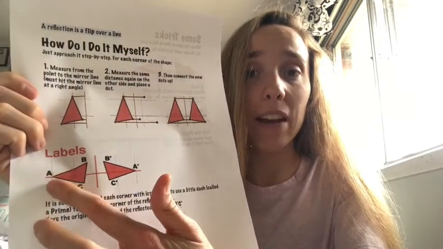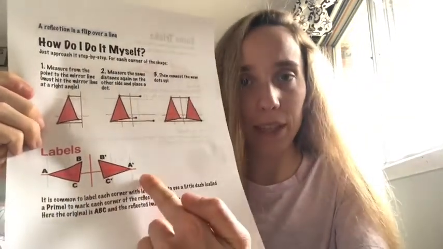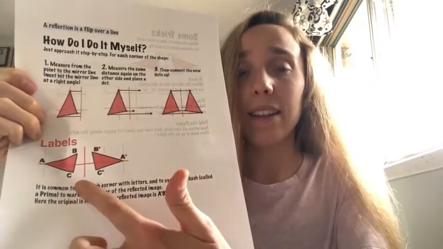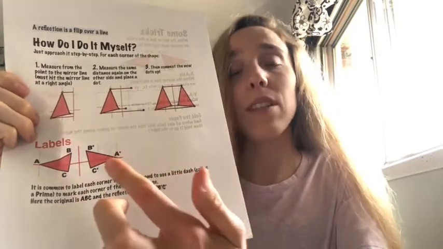So for example, A on this side would become A prime on the reflected side. B on this side, B prime on the reflected side. And C on this side becomes C prime on the reflected side. So we get to add prime when we reflect an image, which is kind of fun.